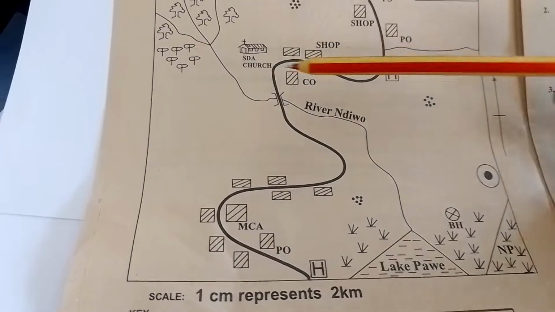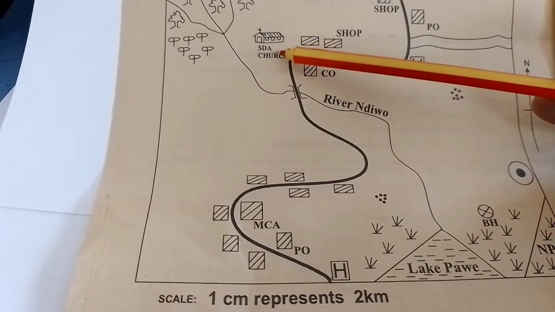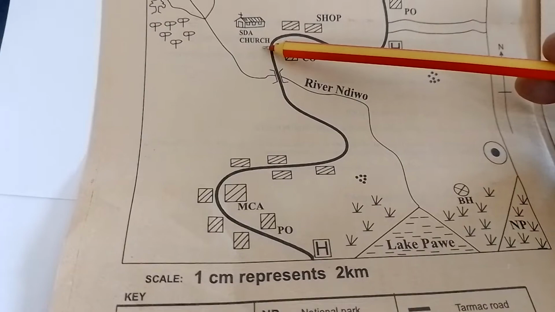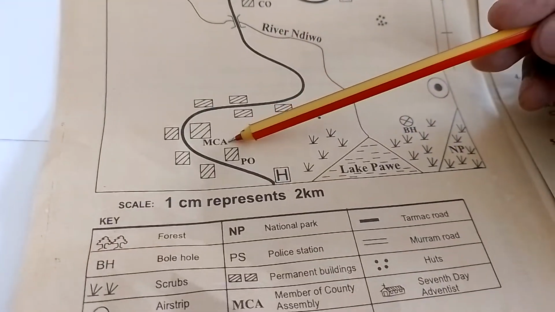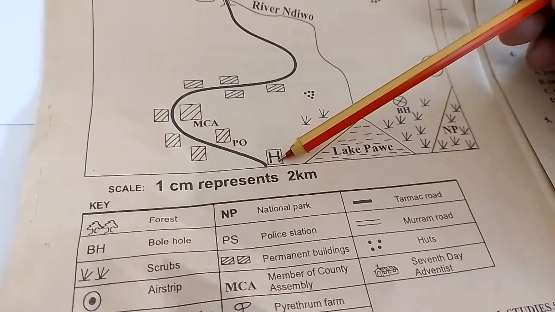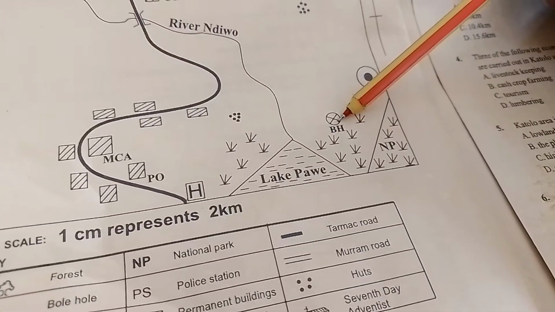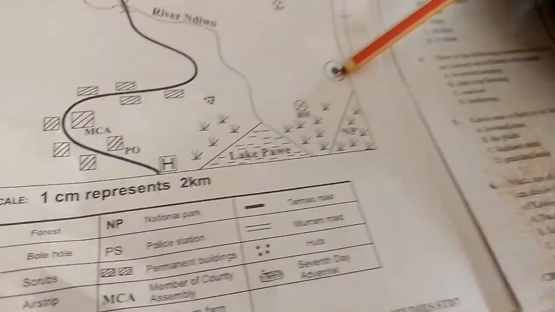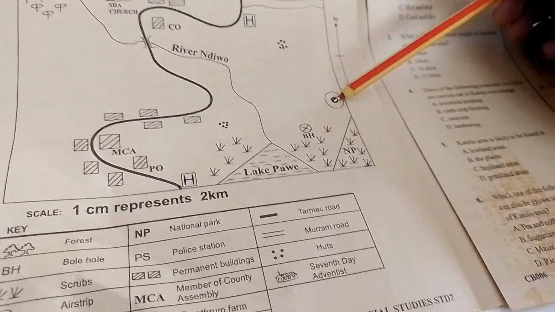In the map, we have the church, indicated as the Seventh-day Adventist church. These are the Christians, the Saturday believers. We have shops. We have the CO somewhere here. We have the MCA. We have the PO. We have the H. Then we have the borehole in the region. We have what we call an airstrip, which means we might be having some tourism activities in the map.